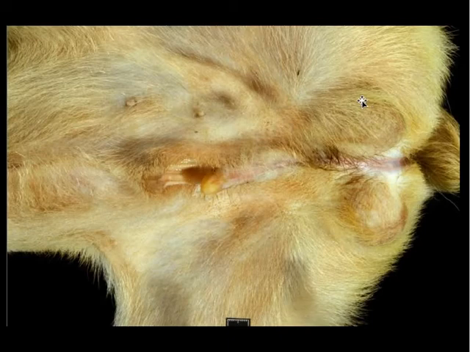The testes are both descended, but they are within the skin near the perineum, and they're separated, also known as a bifid scrotum. I don't know what you call it because there's no scrotum, but this is often seen in animals. It is a defect that's only seen in males.